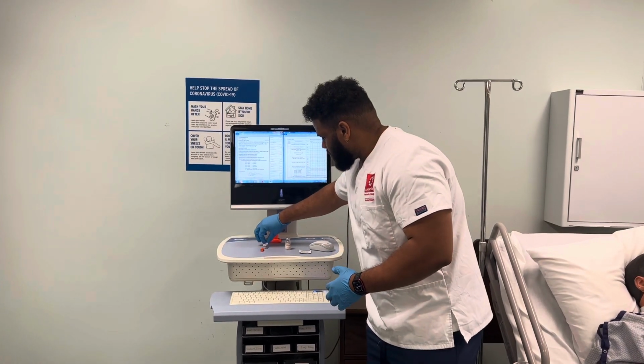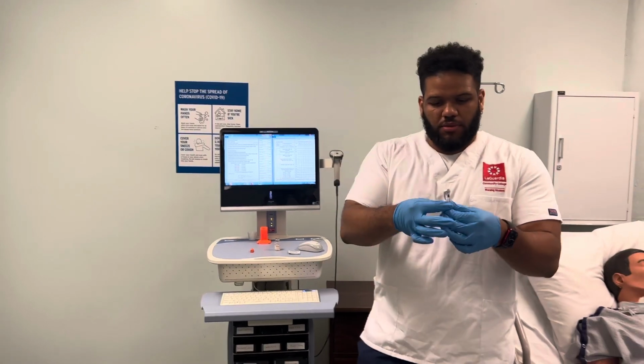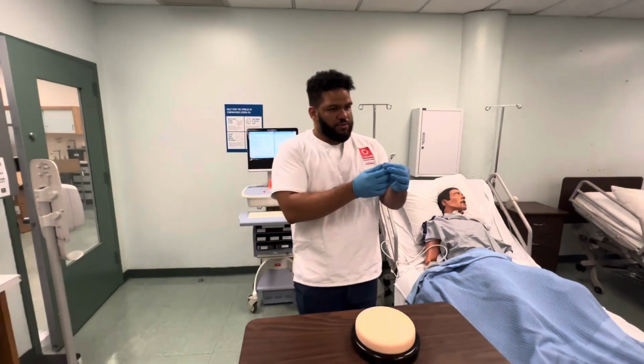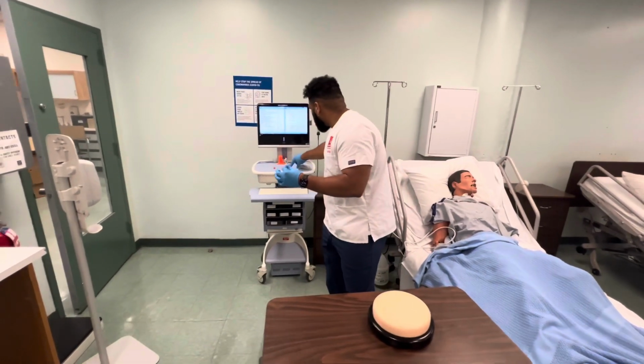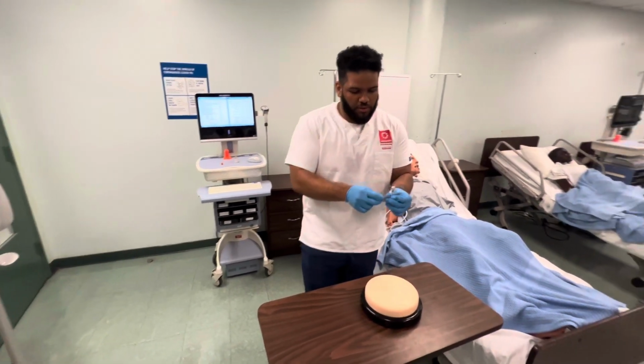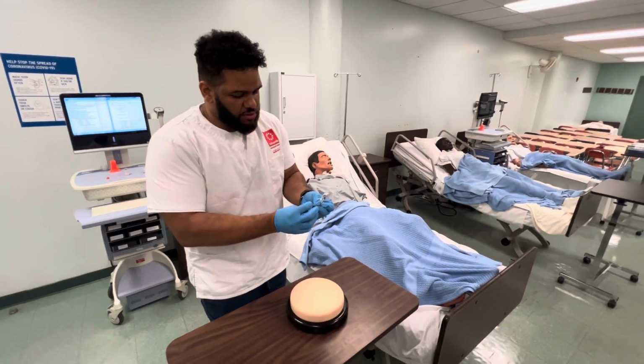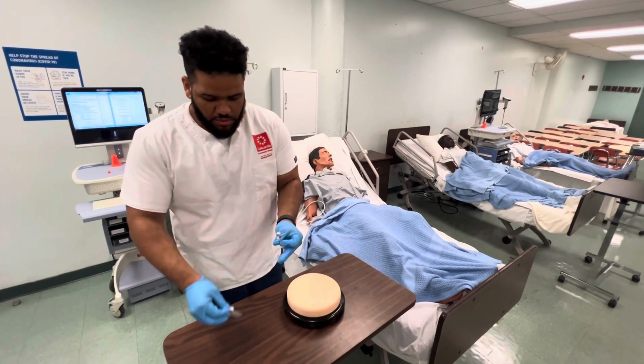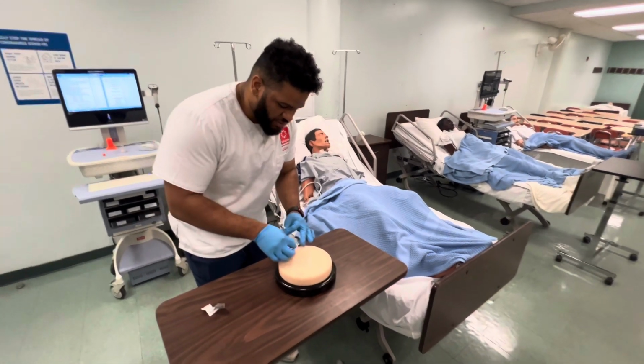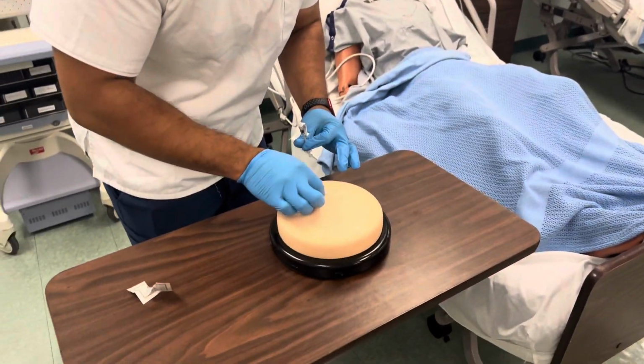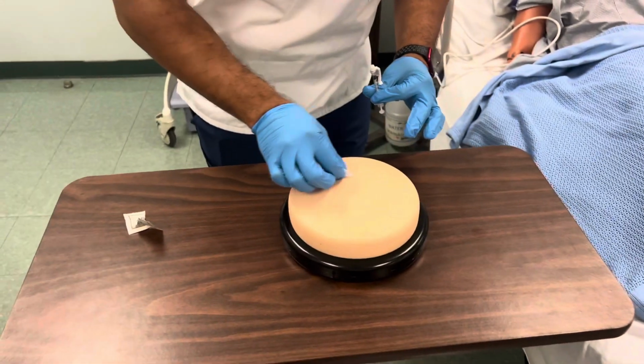So you're going to grab your needle, make sure that it remains sterile, and you're also going to grab your alcohol prep pad, second one, and you're going to sanitize the location in a circular motion from small circle to big circle.